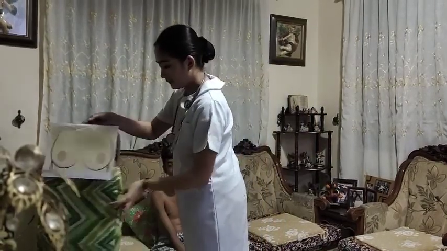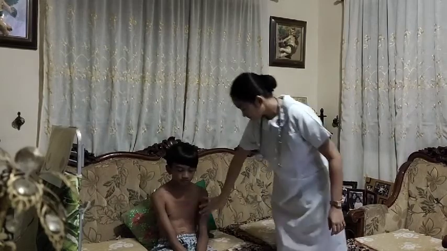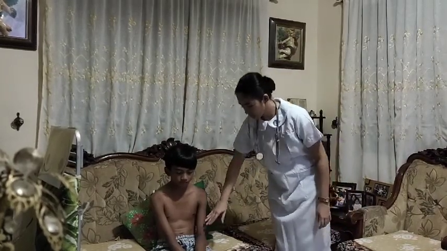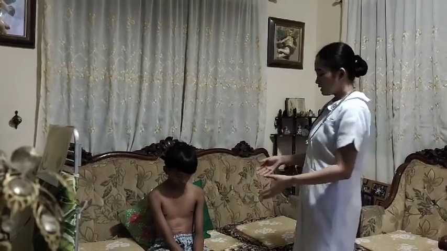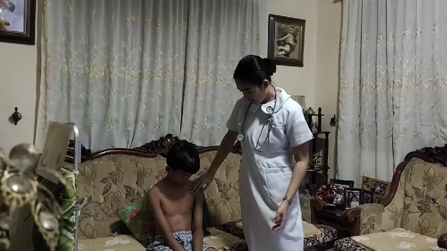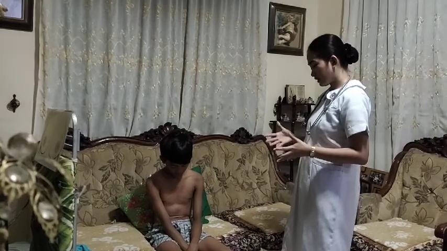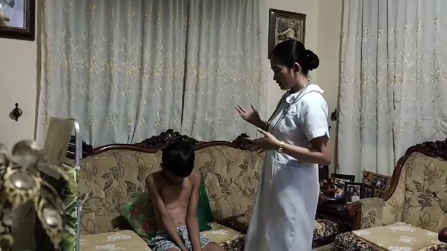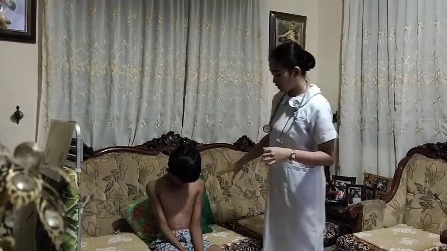As you can see, I don't see any swelling. There is no asymmetry and there is no recent change in the breast size. For example, the patient underwent a procedure, or the patient had a breast removed when our client had breast cancer. As you can see, there is no recent change in the breast size.